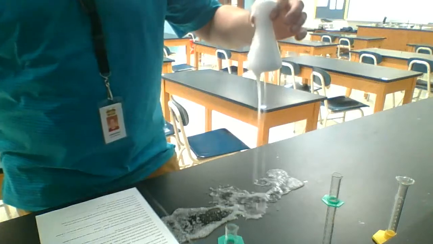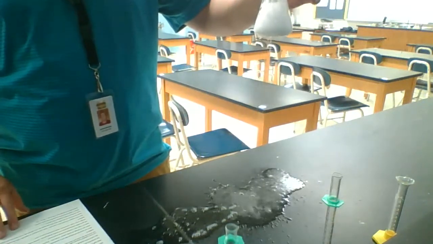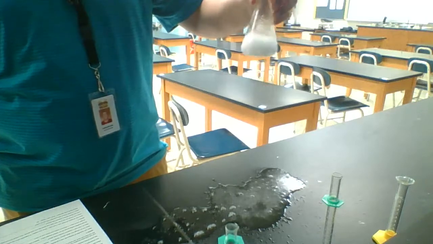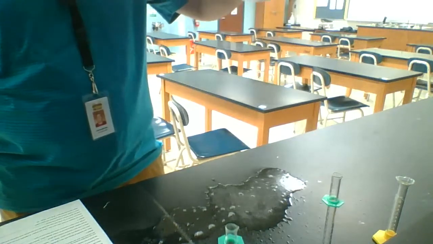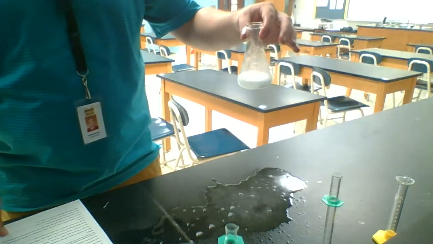Woo! All right, so in this situation, I added a lot more vinegar. And you can see the effect much better than using just 5 milliliters of vinegar. But that is what is supposed to happen.